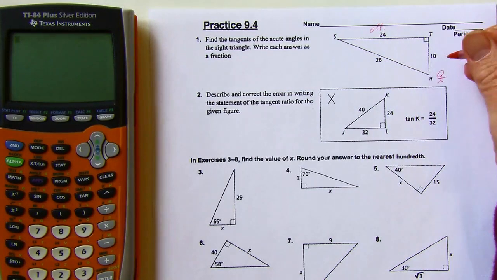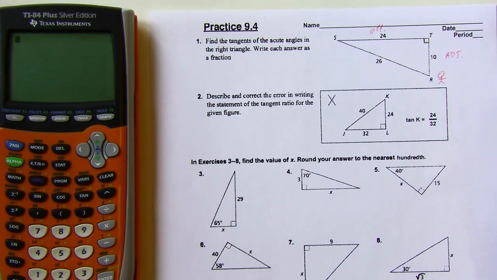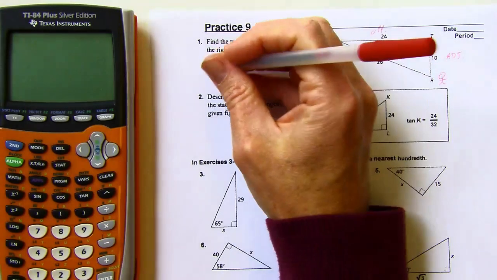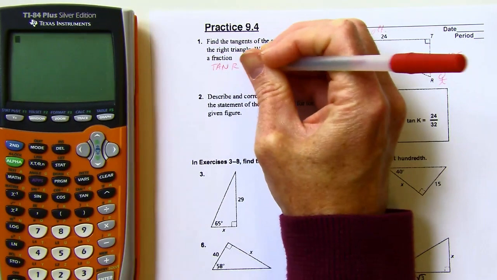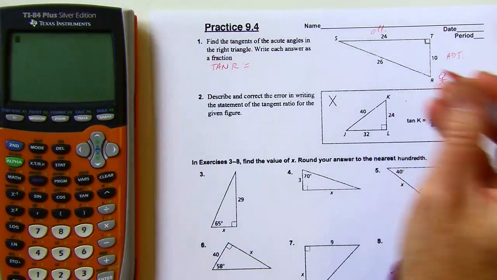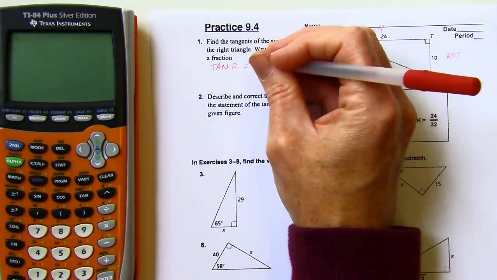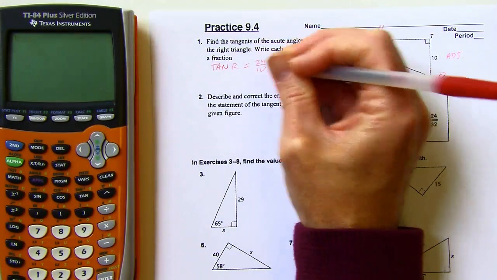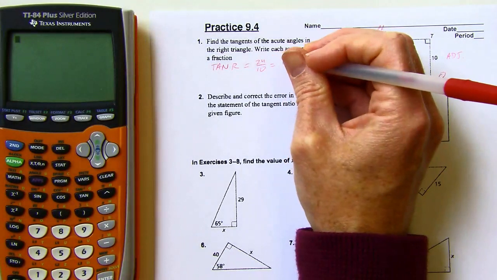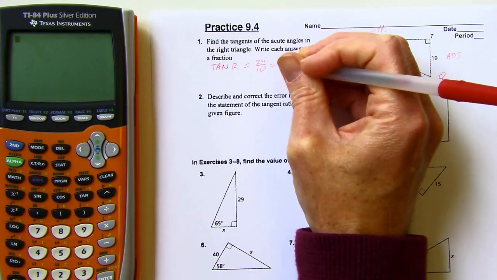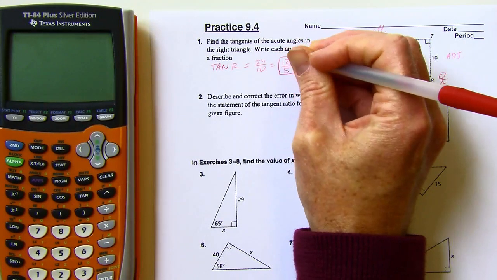And then right here is the adjacent leg. So for tangent, I'm looking for opposite leg over adjacent leg. So the tangent of R, of angle R, when I'm at angle R, opposite over adjacent, 24 over 10. Okay, and I do want to reduce that, so that would be 12 over 5 reduced. Okay, so there's the tangent of R.